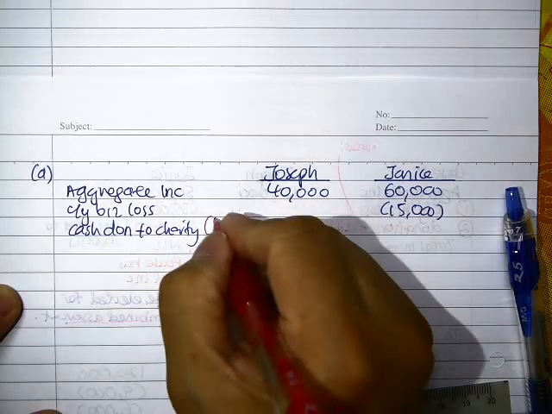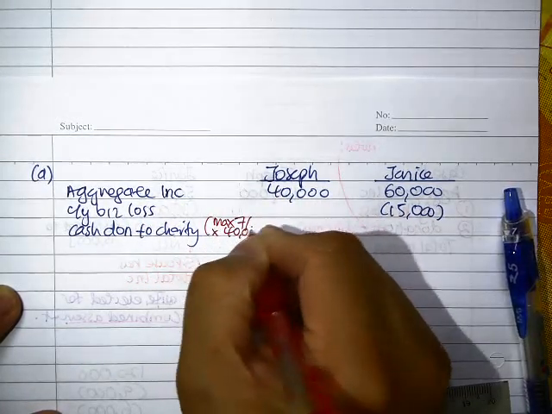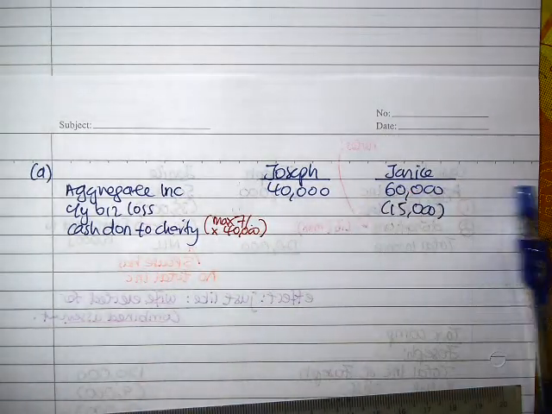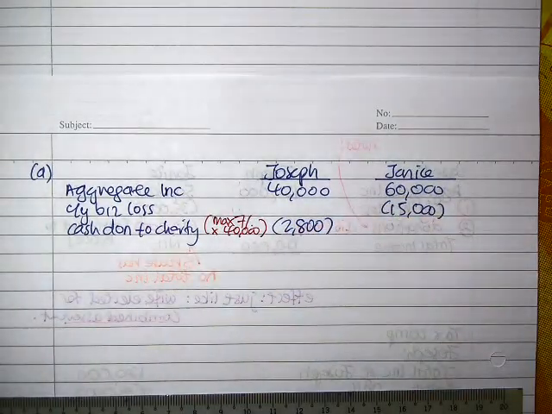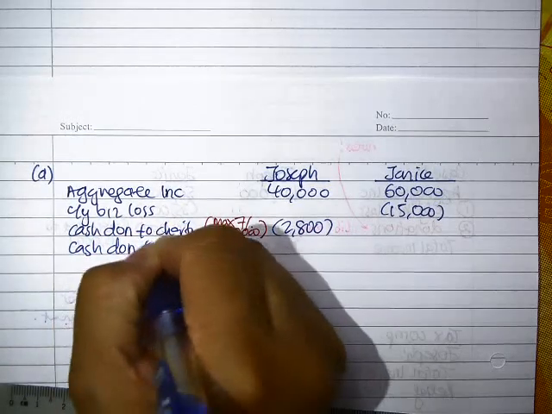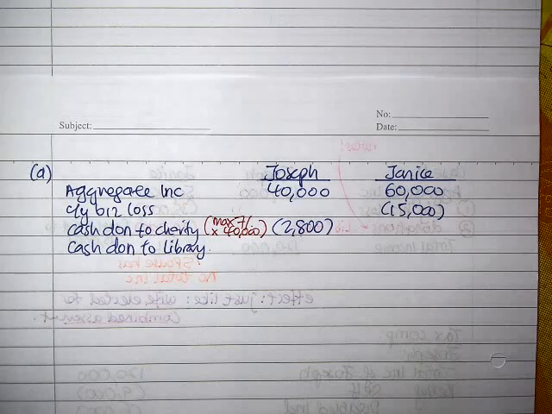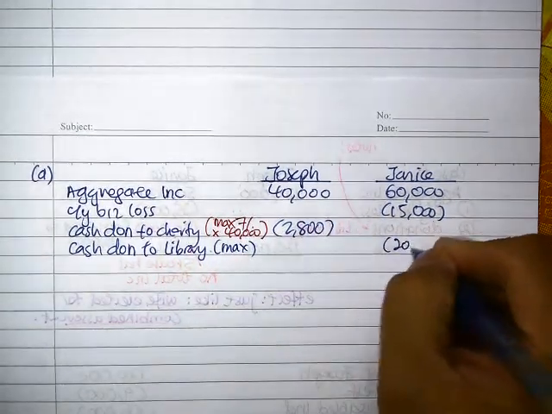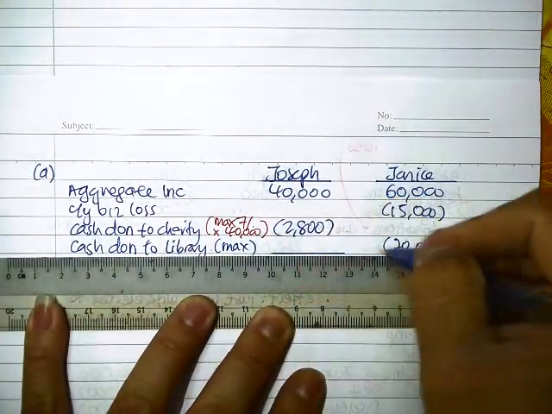Okay, right, so now we have 3 situations. First, assuming that no election is being made for combined assessment. Second is we assume that the election is made by Janice, and the third is election made by Joseph. Alright, now class, let's take a look. First case. Now the first case is we're assuming that there's no election being made. So if there's no election being made, you're going to have a tax computation separately for Joseph, for Janice.